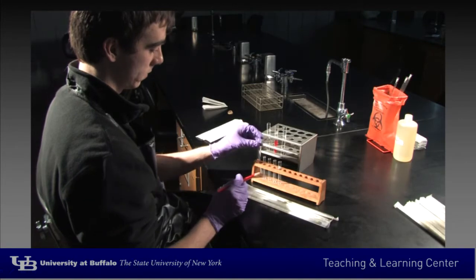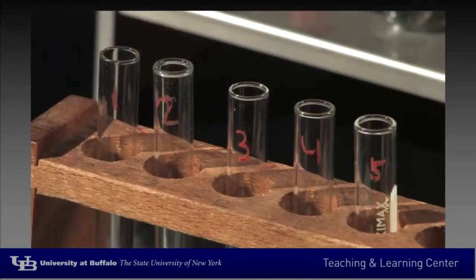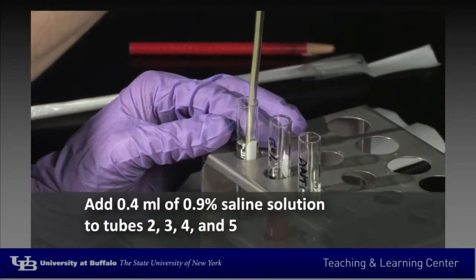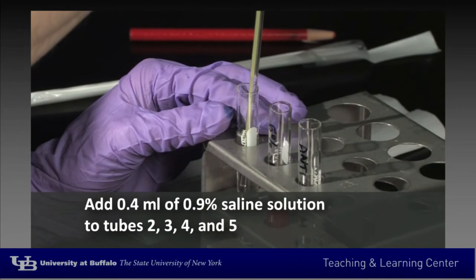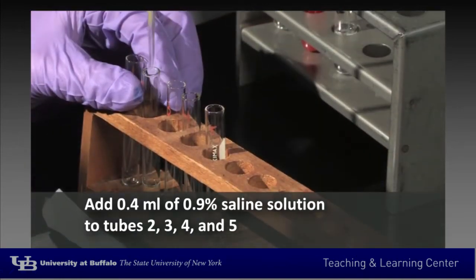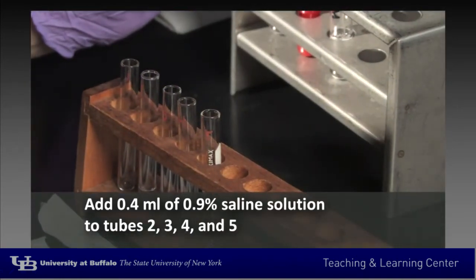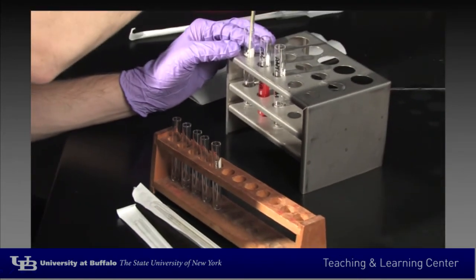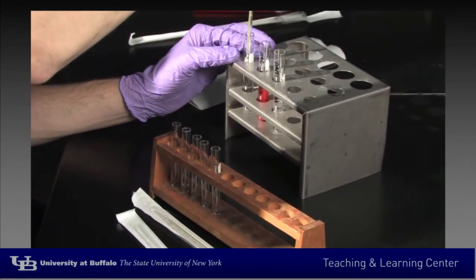Label the tubes from 1 through 5 and place in the rack provided. Add 0.4 ml of 0.9% saline solution to tubes number 2, 3, 4, and 5. The 1 ml pipette is divided into tenths and is referred to as a to-deliver pipette.